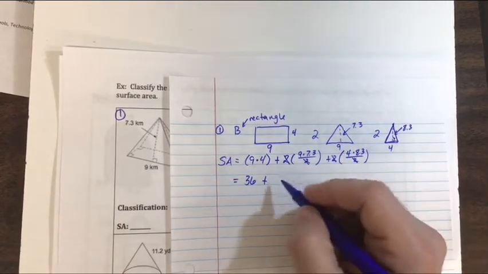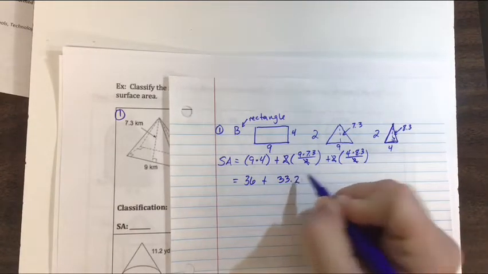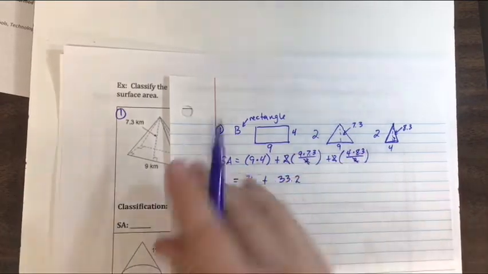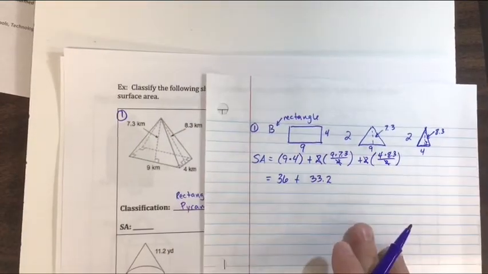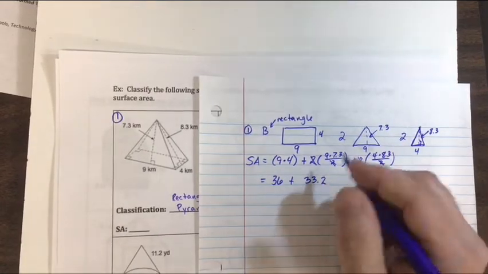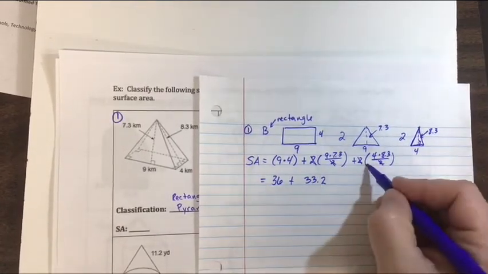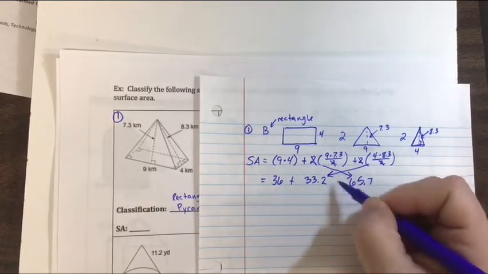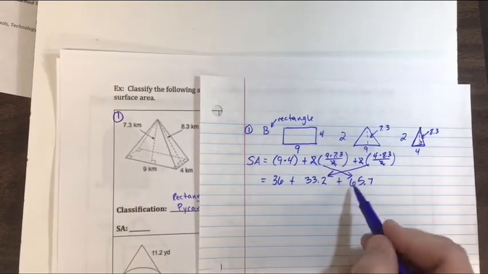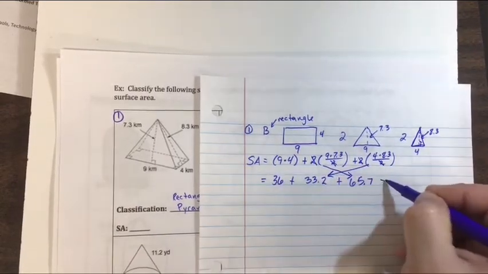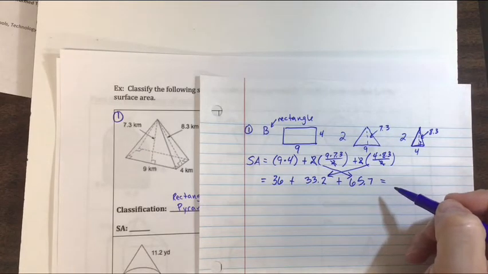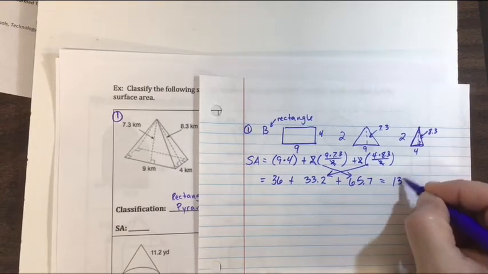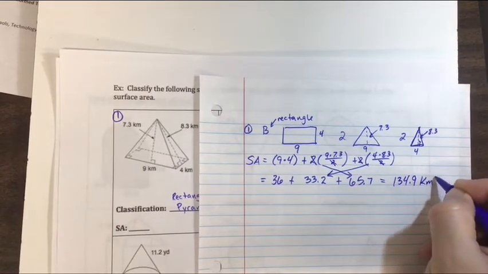And so these 2 narrow triangles total a 33.2 area, and these 2 triangles on the sides total 65.7. I got my answers wrong for my calculator, but that's how that should work. So when I add all of these up, we get a total surface area of 134.9 square kilometers.